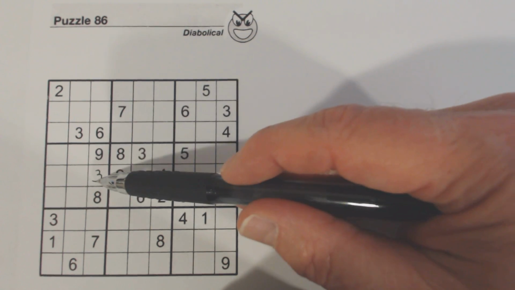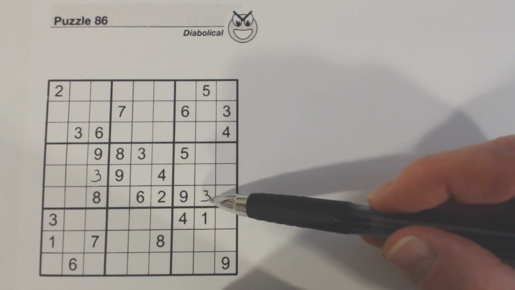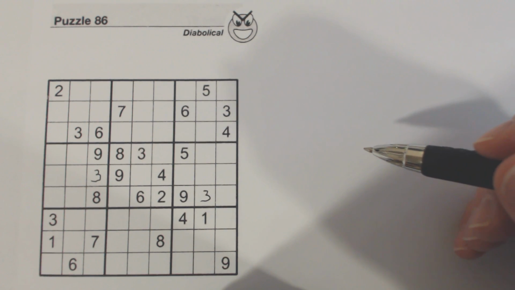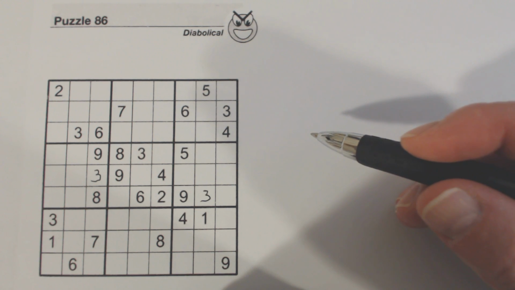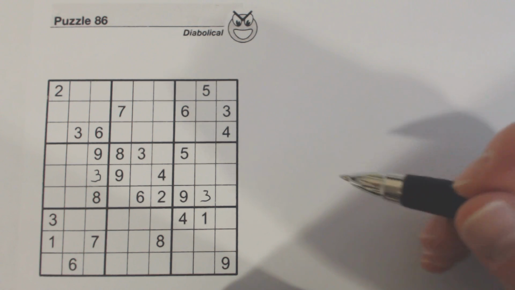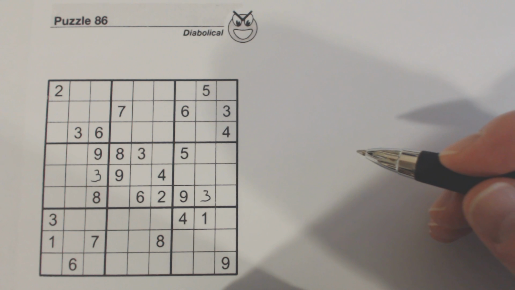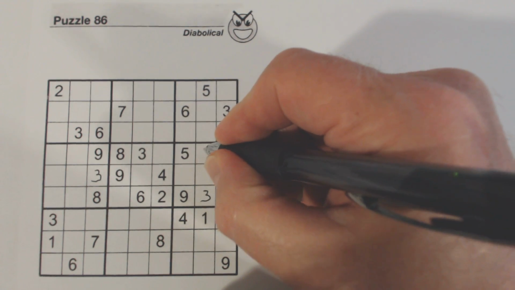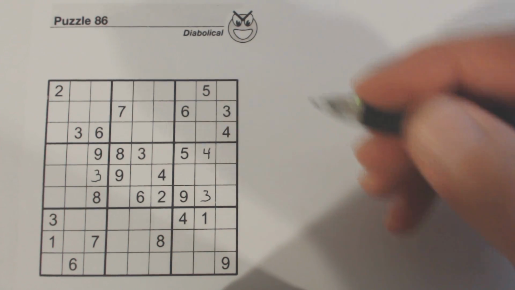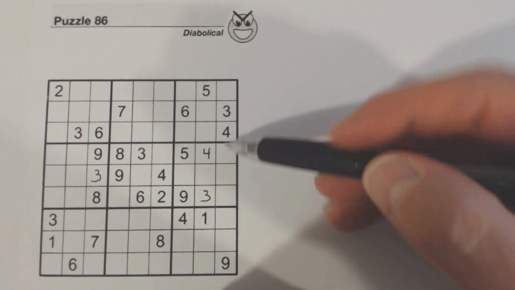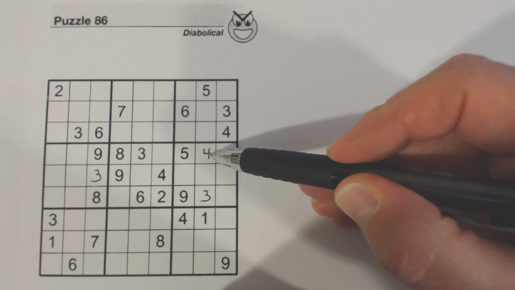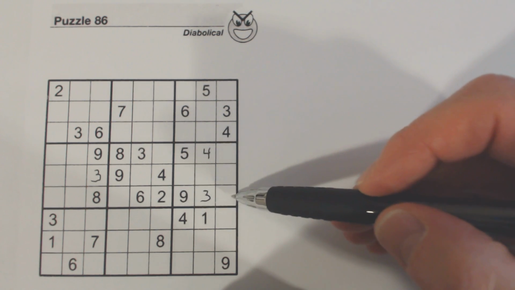And then we've got a 3 and a 3 there and a 3 here, so that's a 3. Okay, we've got a 4 there because there's a 4 here and a 4 here. So that 4 goes there in this box.